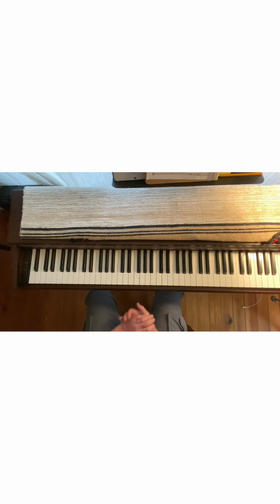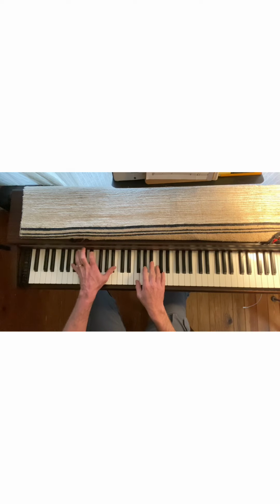Okay, I'm going to show you both hands together. Take note of how the F in the right hand and the B flats, the low one during the intro, and mainly the one an octave up, how they work together to share the rhythm. Okay, I'll do it kind of slow.